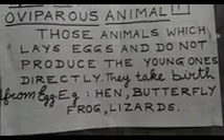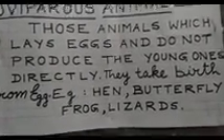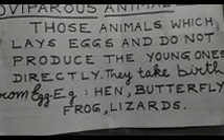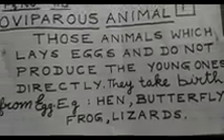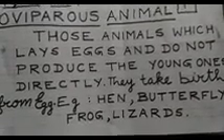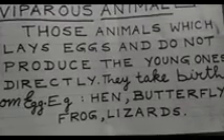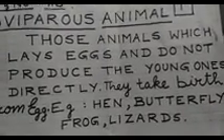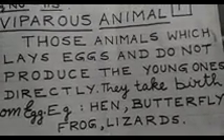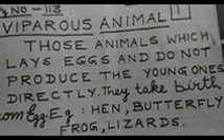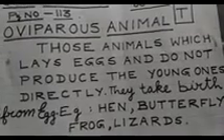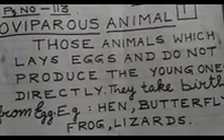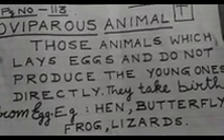What is the unique feature of the oviparous type of animals? They lay eggs and do not give birth to the young ones directly, and the young ones come out of the egg after the egg hatches. For example, hen, butterfly, frog and lizard.